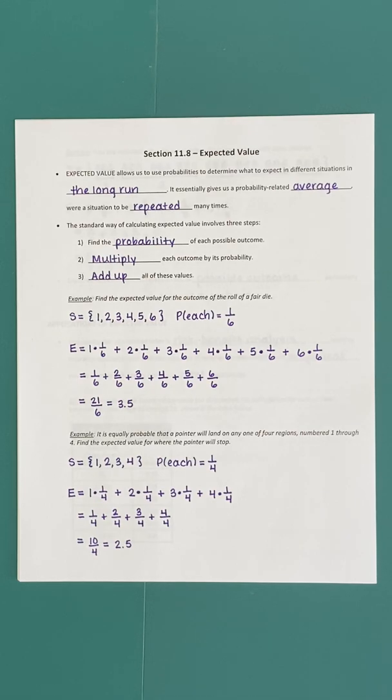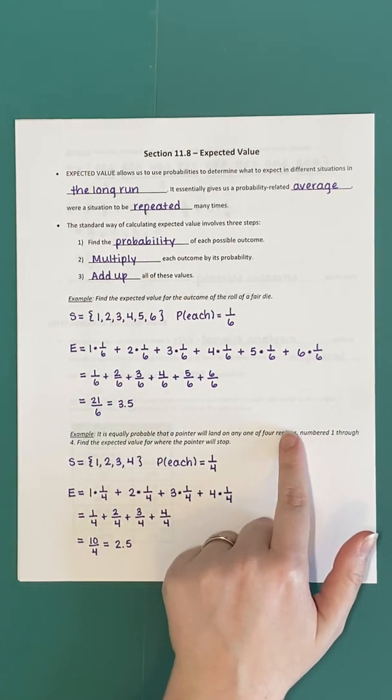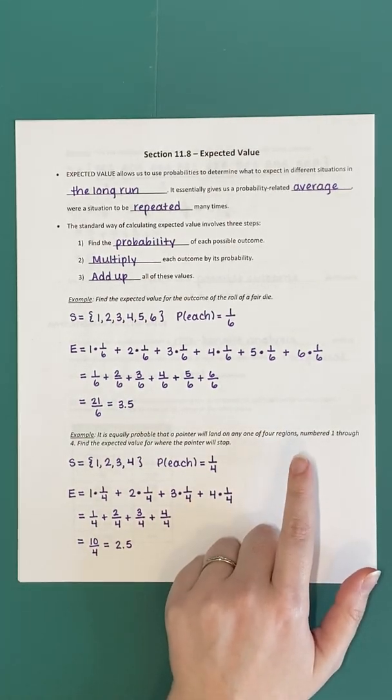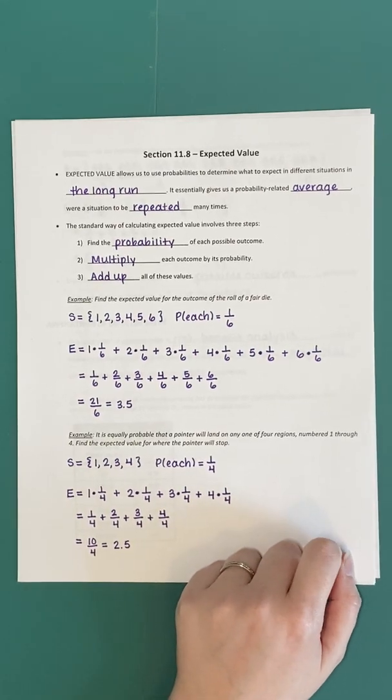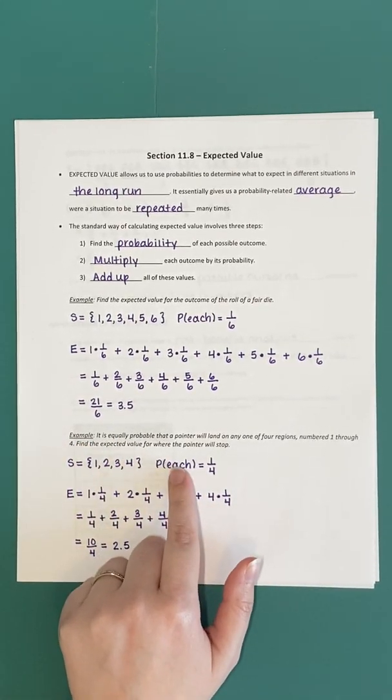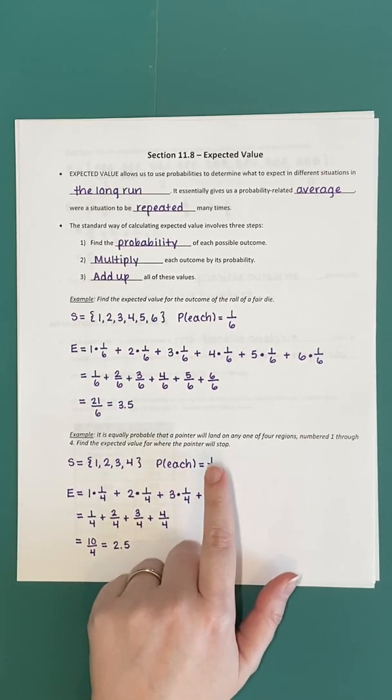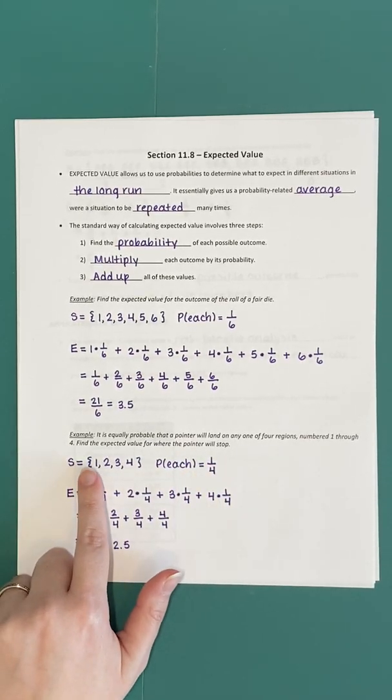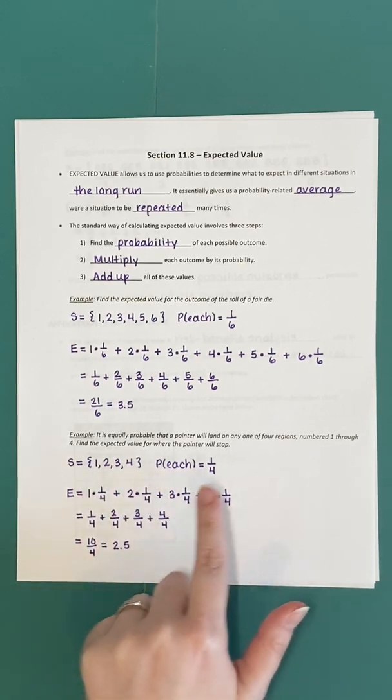Well, we know that the regions we can land on, we're equally likely to land on all of them. They're all the same size. It's equally likely to get a 1, a 2, a 3, or a 4. So the probability of each is going to be 1/4. There's one way to get each outcome out of the 4 total outcomes.